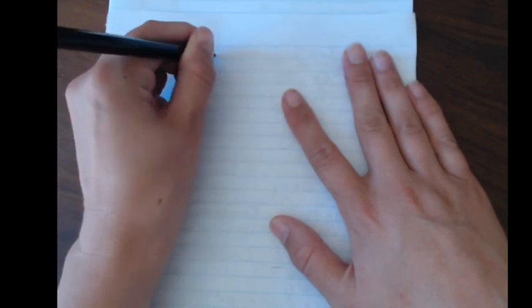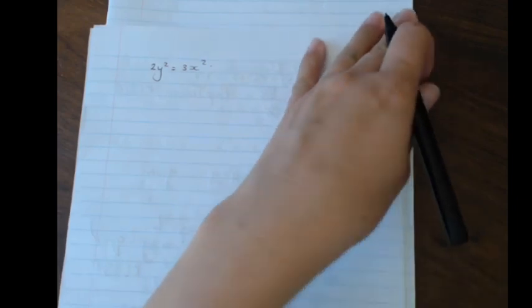And what I want to get alone here, I'm just going to have to work on a new page now. Let me just turn the page around quickly and rewrite this. I have 2y squared is 3x squared, from cross multiplying there.